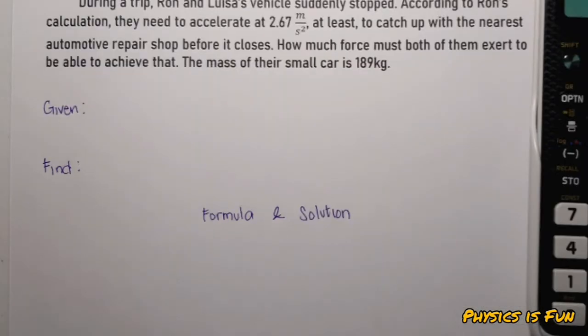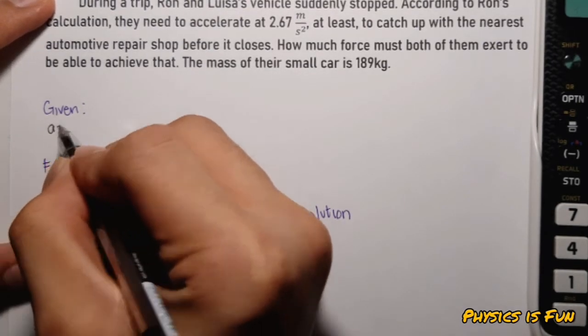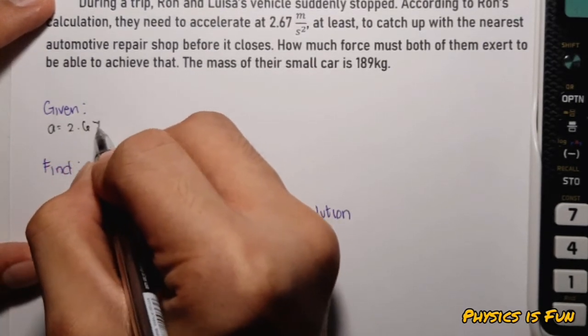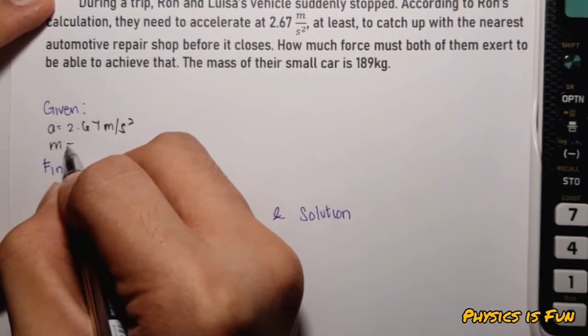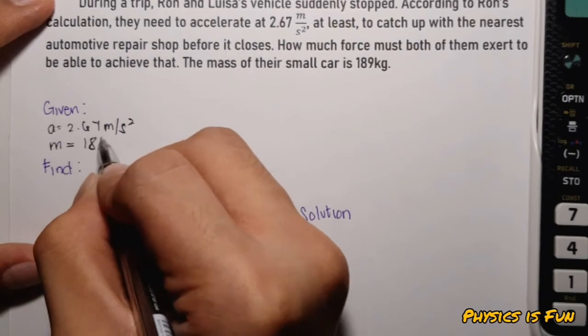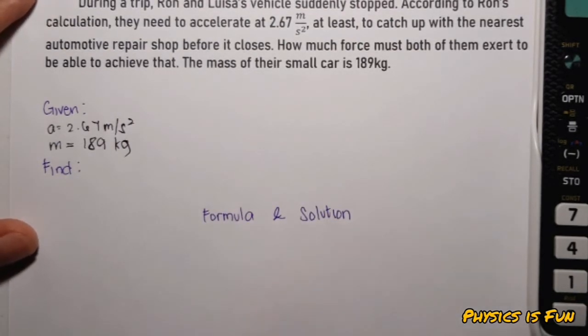We need to identify what the given quantities are. So here we have acceleration, which is 2.67 meters per second squared, and the mass of the car, which is 189 kilograms. We need to find the force that both of them must exert to attain that acceleration.